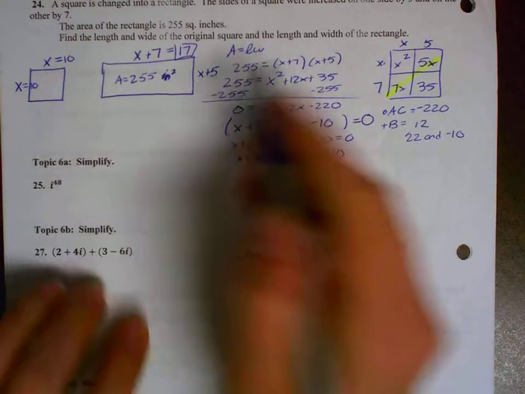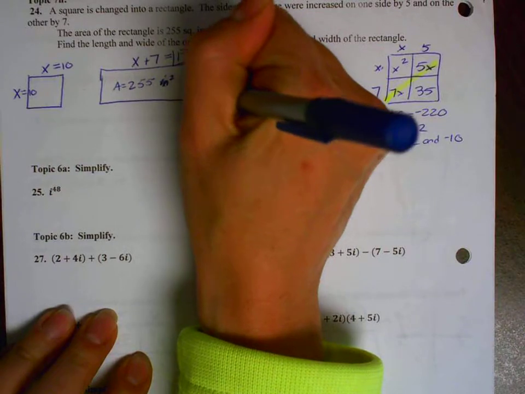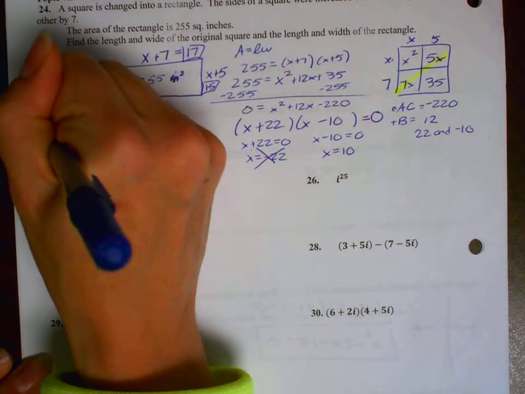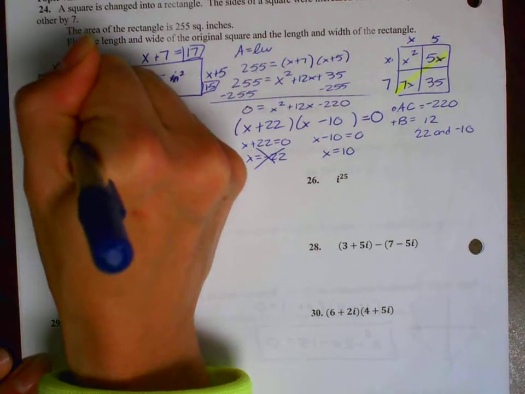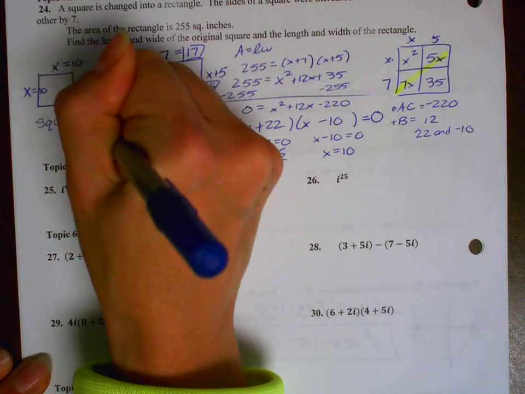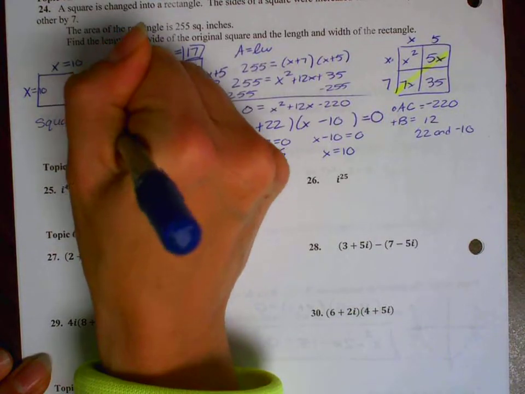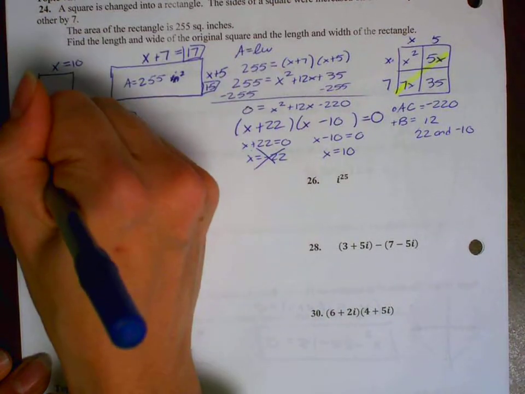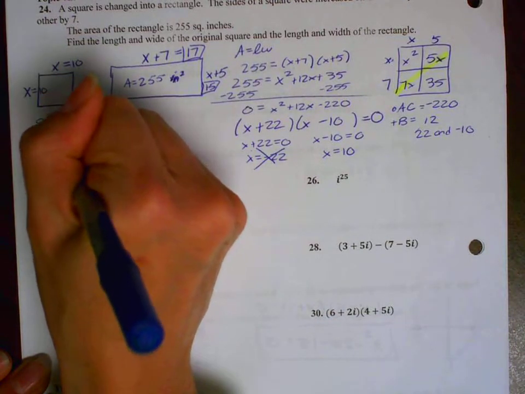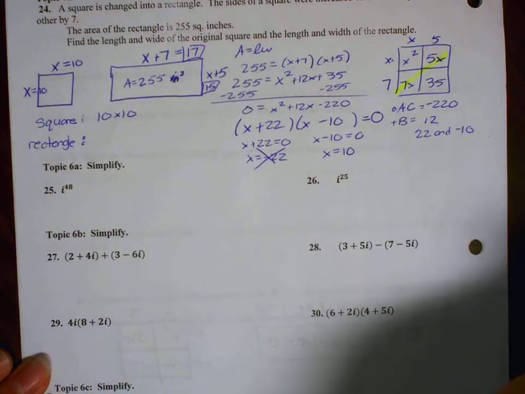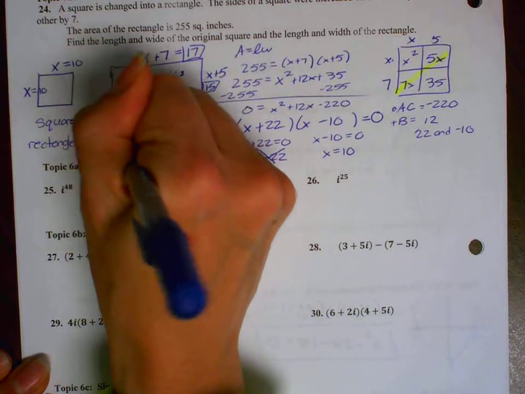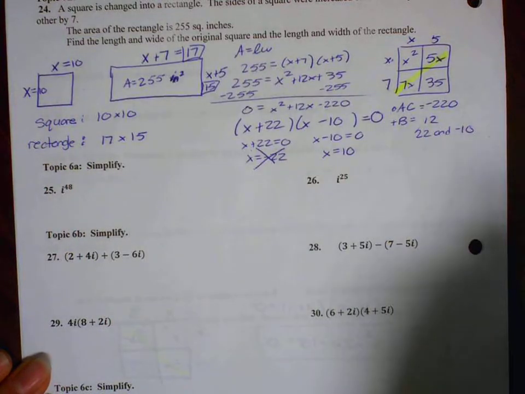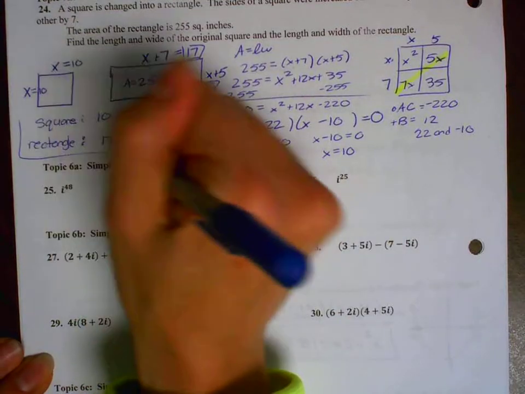Here, x plus 5: 10 plus 5, 15. So my square's dimensions are 10 by 10, and length and width are the same. For my rectangle, my dimensions are 17 times 15. So there's my answers.